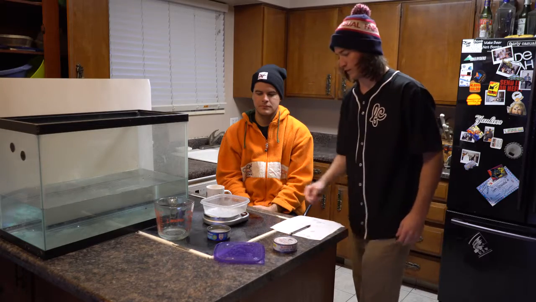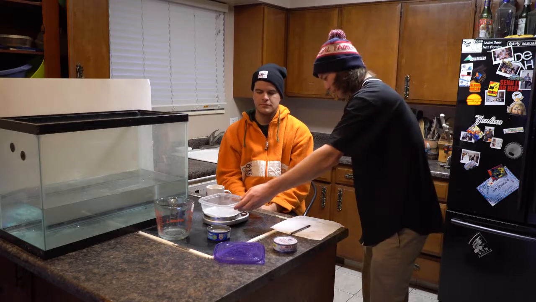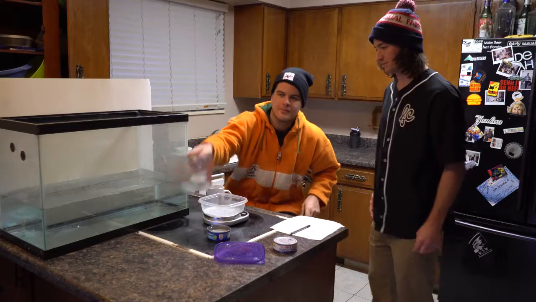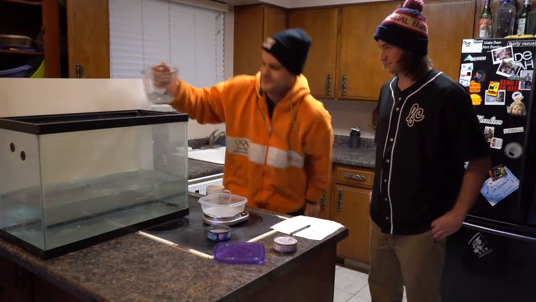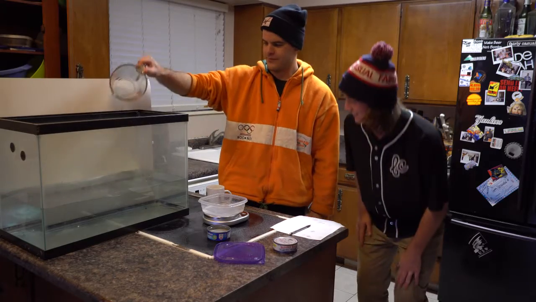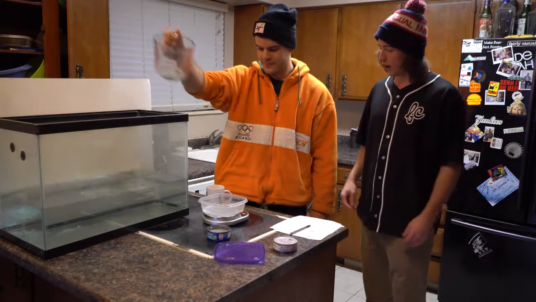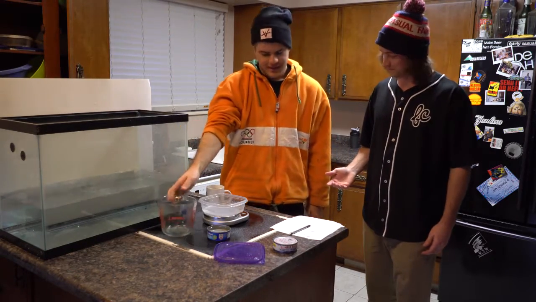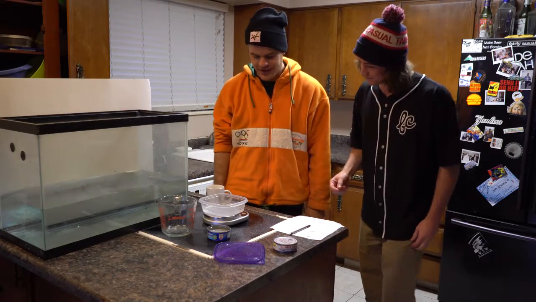If we can measure the weight of water, if you could fill that up about a third of the way. Certainly. Right about there. How do we do? Looks like it's 210 grams.